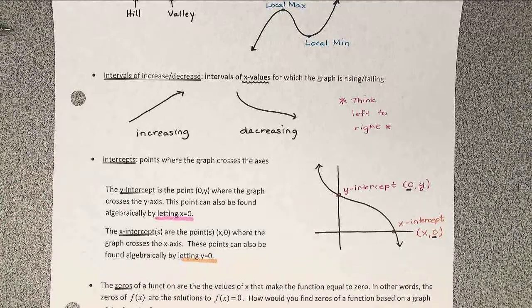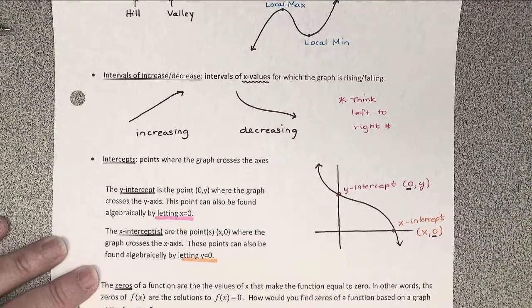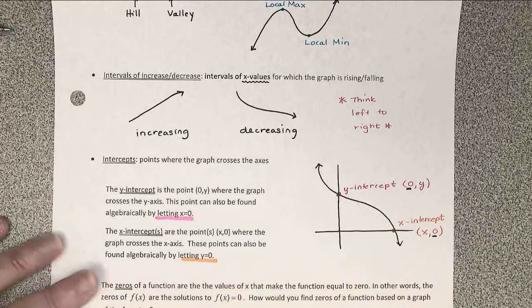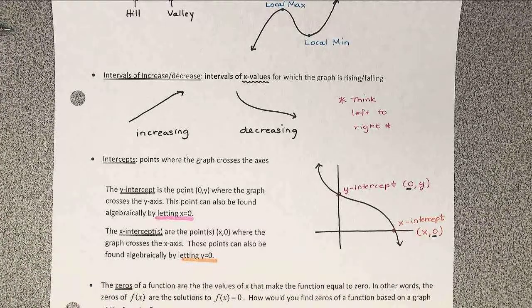I always like to think of finding intercepts by thinking opposite variable equal to 0. If I want the y-intercept, I set x equal to 0. If I want the x-intercept, I set y equal to 0. So it's always the opposite variable that I'm going to set equal to 0.